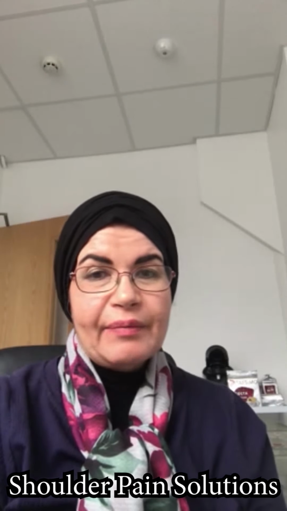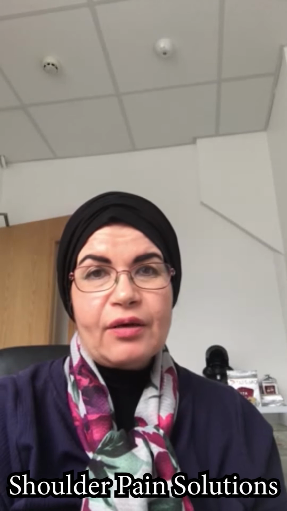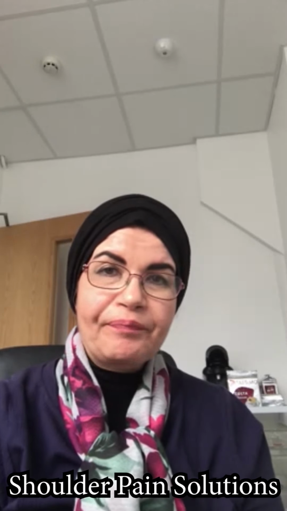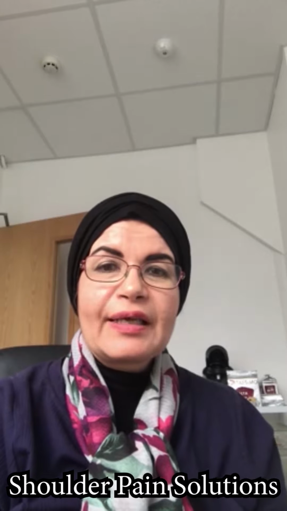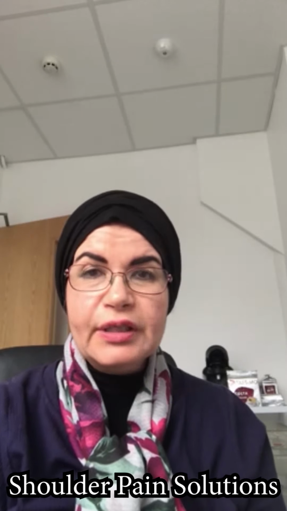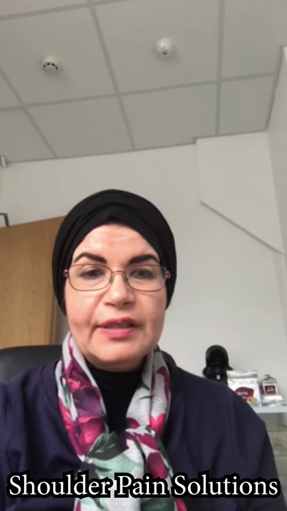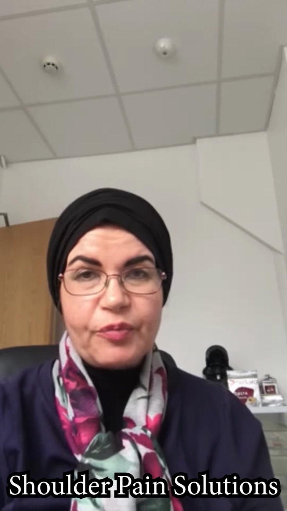There are in fact many causes, but the most common cause in the vast majority of patients would be arthritis. In arthritis, the patient usually has a pain around the shoulder joint, and this is always the first differential diagnosis when we have a patient presenting with shoulder pain problems.